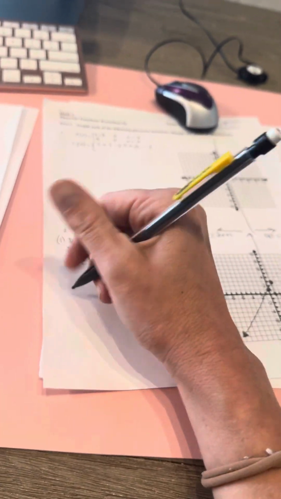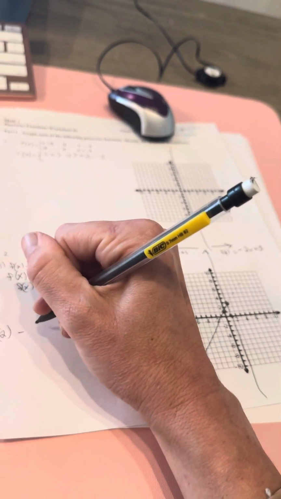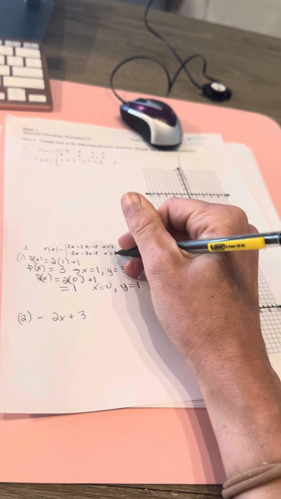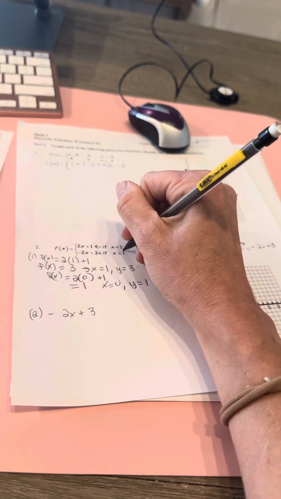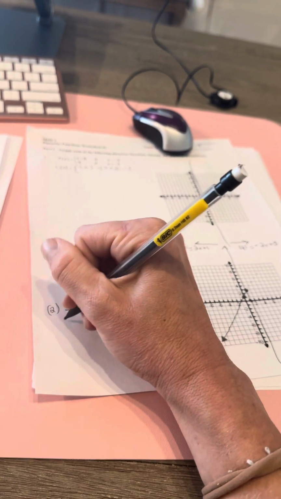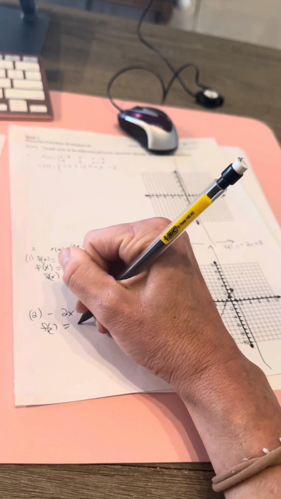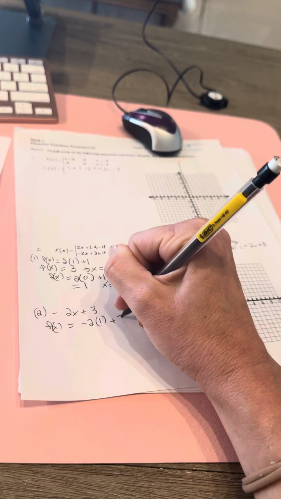Now we have to get the function of x on the other side. So on the second one, we are going to do negative 2x plus 3 if x is greater than 1. The first thing we're going to do, the same as the other, is plug in this 1. So f of x is equal to negative 2 times 1 plus 3.